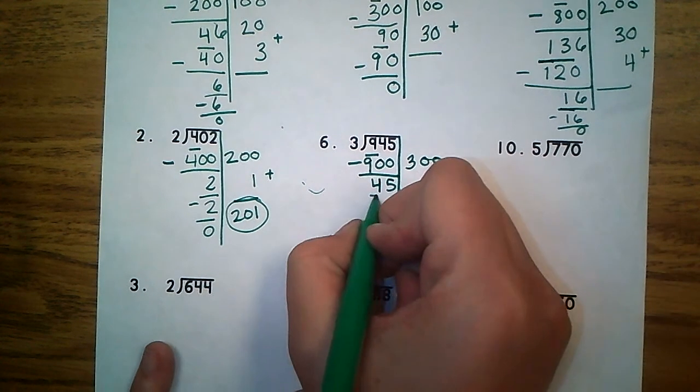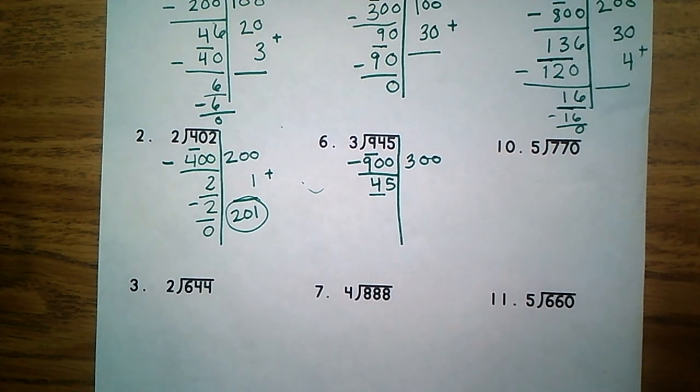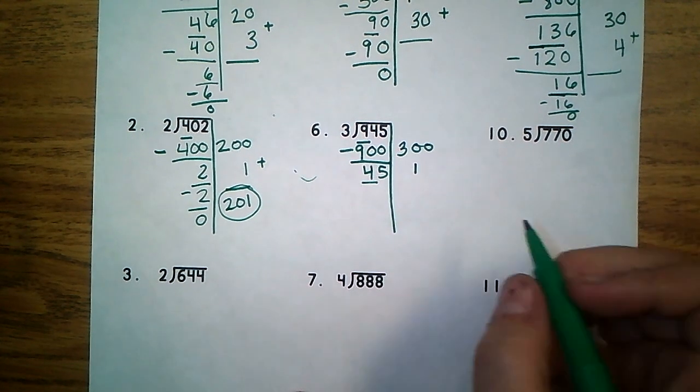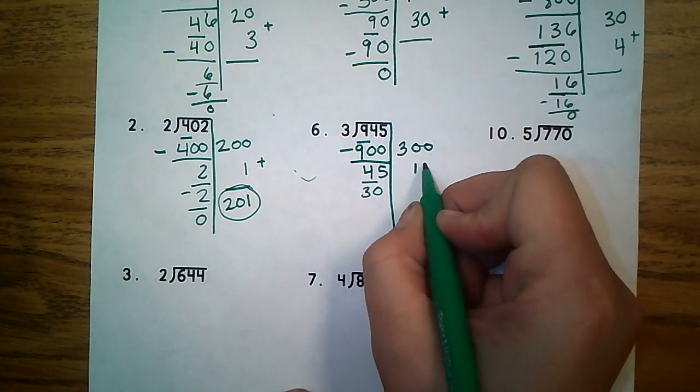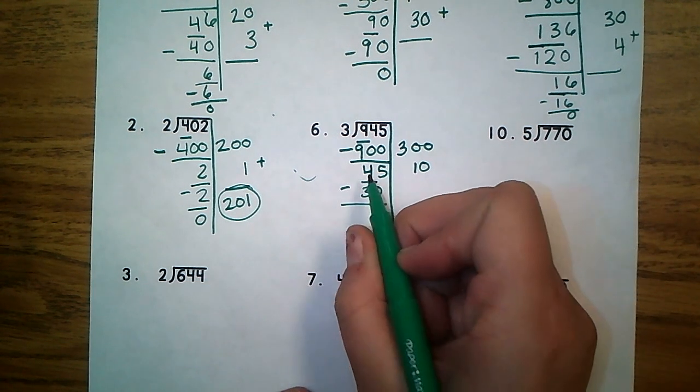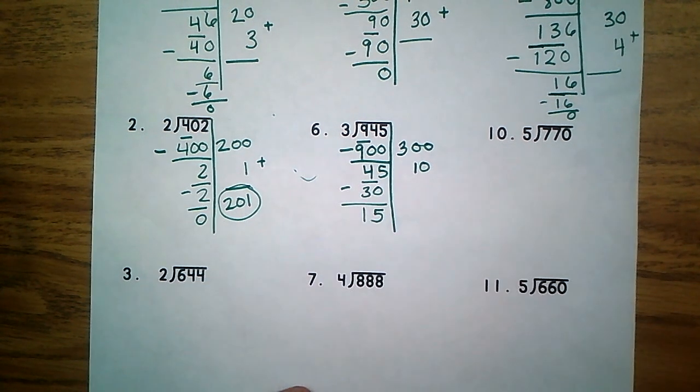Next, I'm going to underline the 4. How many times can 3 go into 4? Just once. So I put my 1 over here. 3 times 1 is 3. Add a 0 here, add a 0 there, and subtract. 5 minus 0 is 5. 4 minus 3 is 1.